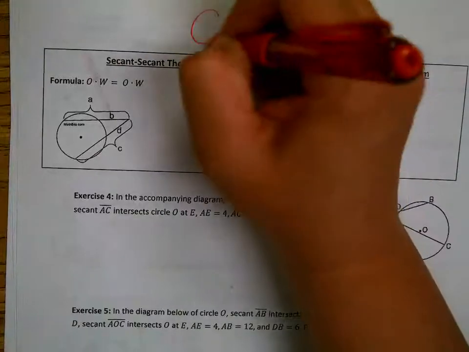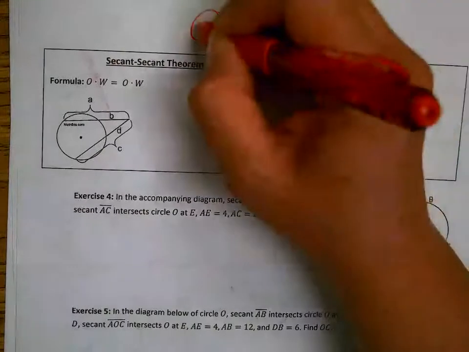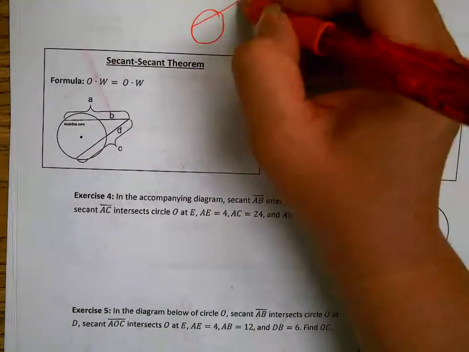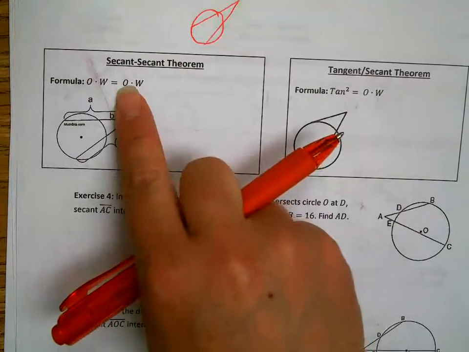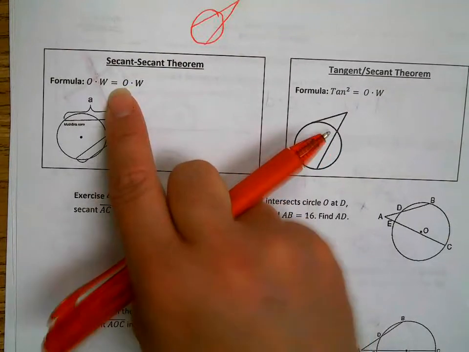So two secants, again, is a circle with a chord that's extended outside the circle with another chord that's extended. So we kind of have some arcs here. O and W stand for outside and whole.